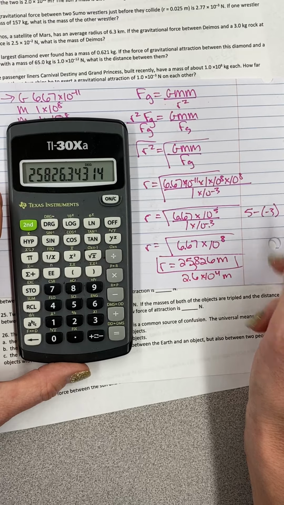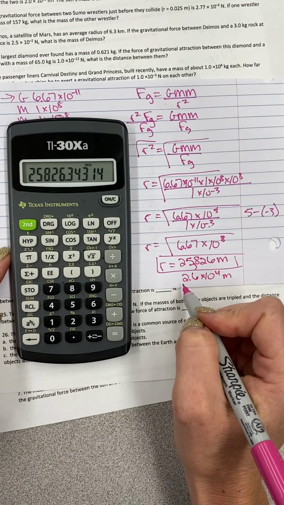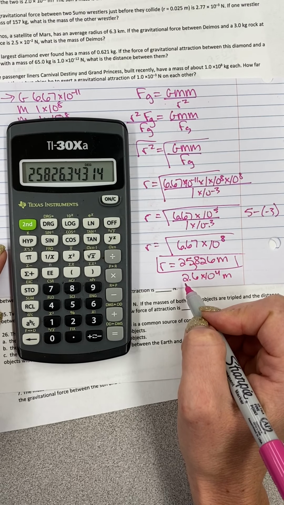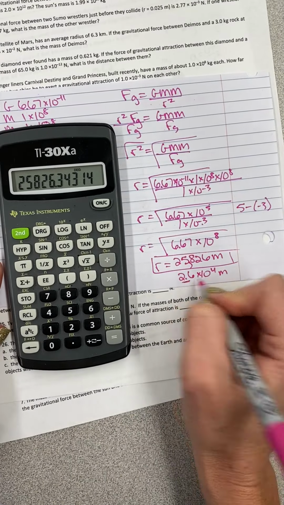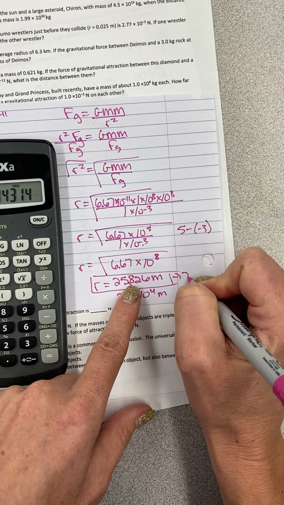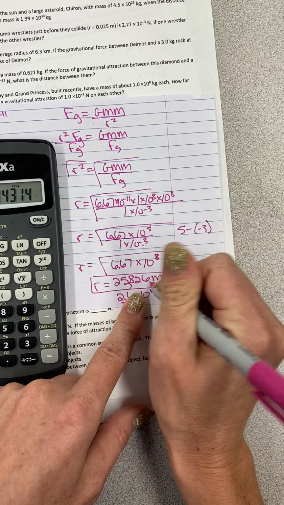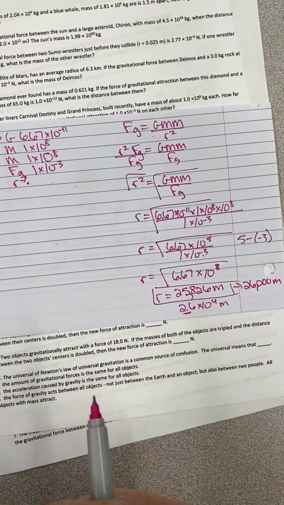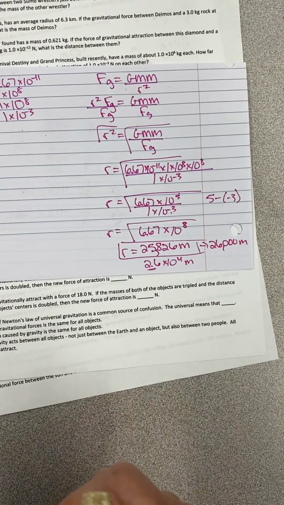You could put this in scientific notation if you wanted to. If we're looking at sig figs, we should really just have the one sig fig because that's what, or two. We should have 2 sig figs. So this is true, actually. And then if I wanted the proper sig figs here, I would do 26,000. Right, multiplying with sig figs. Anyway, there's some more examples of the work from last week.